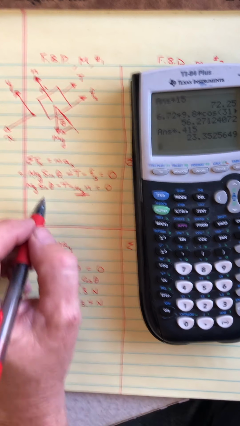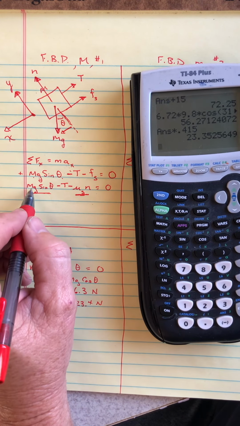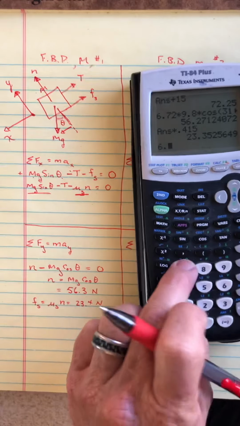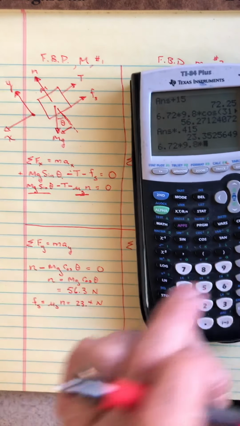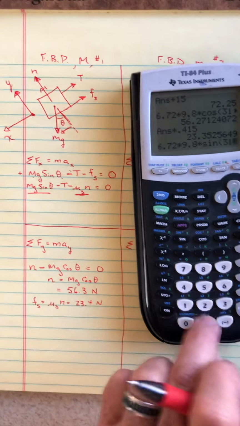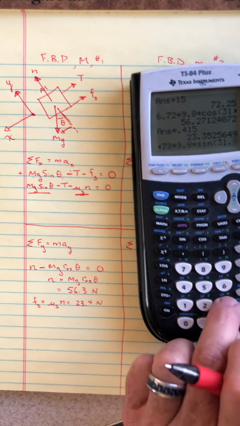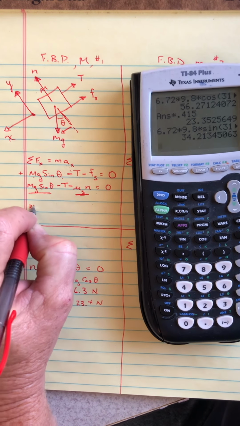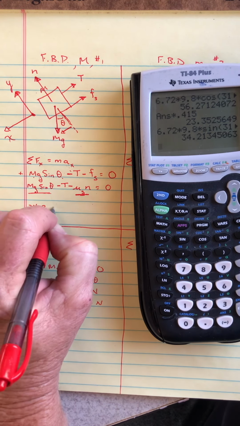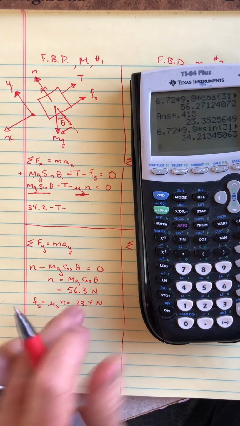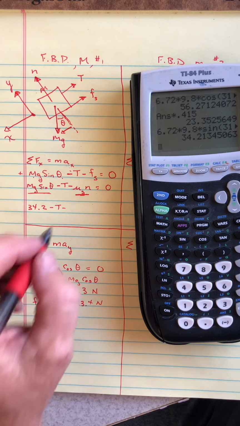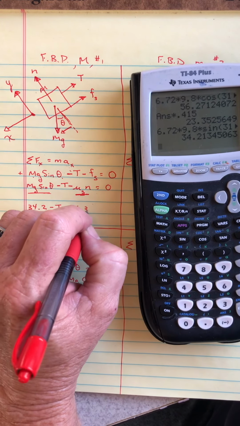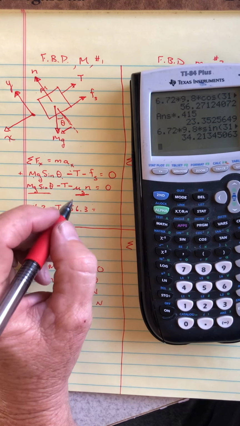Okay. Now, let's do this number also as long as we're here. Let's do the mg sine theta. If I put in that number, the m is 6.72 times 9.8 times the sine of 31.3 degrees. And so this number is 34.2 minus the tension minus the friction, which we say here is 56.3, equals 0.